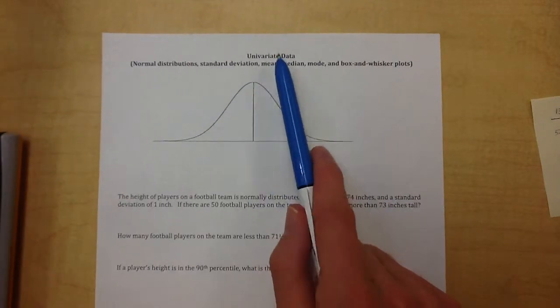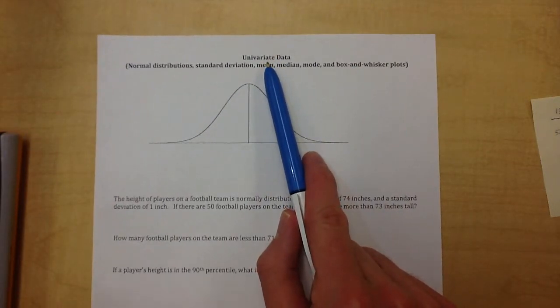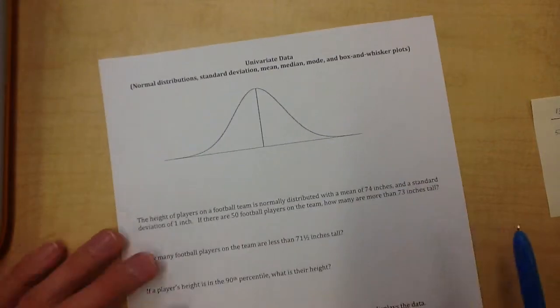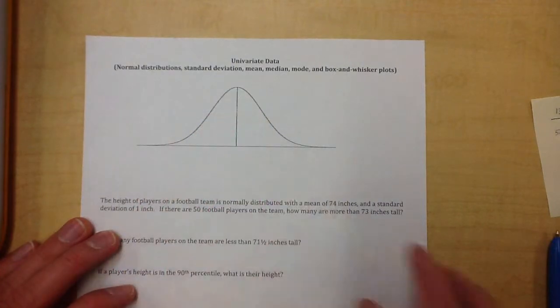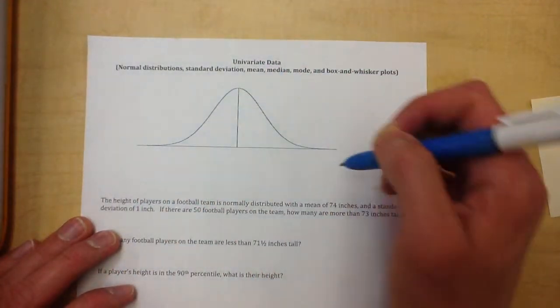Univariate data. Univariate data means there is one set of data. There's one thing, as opposed to the regression, where you had an X and then a Y and you'd graph them both. This is different.